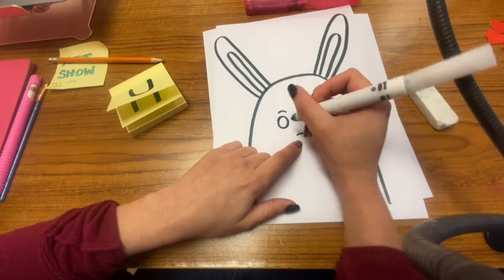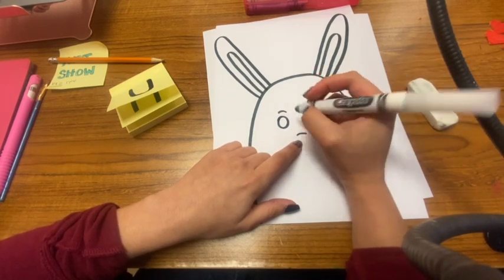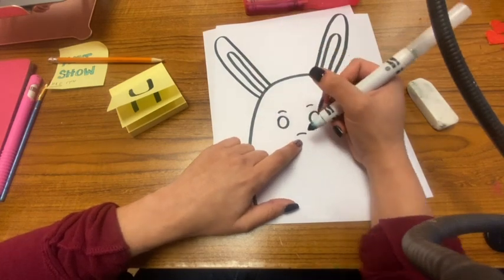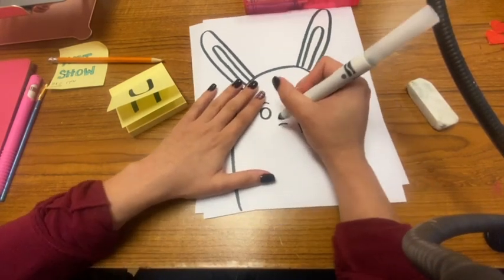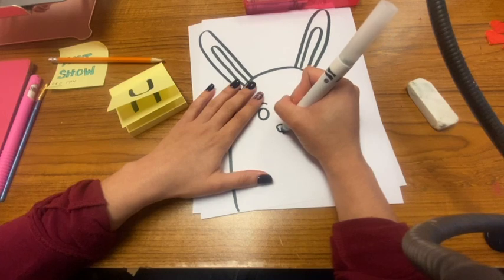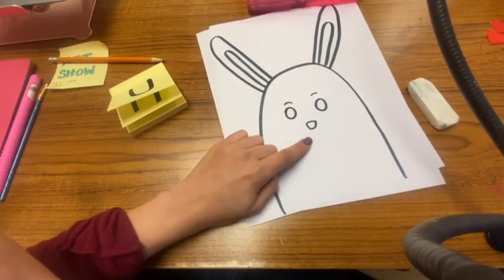This is not an eyebrow, because I'm going to do something here that's going to make it change into the nose. Okay, so I'm going to put a little letter U just like that, and there's his nose.